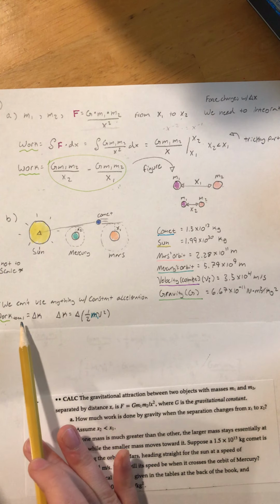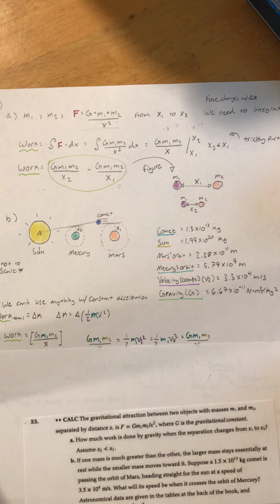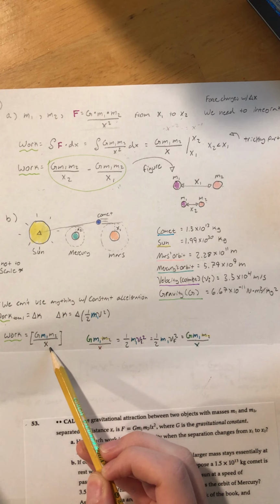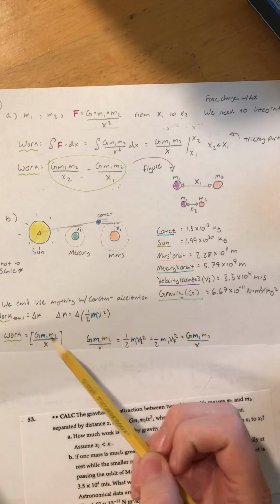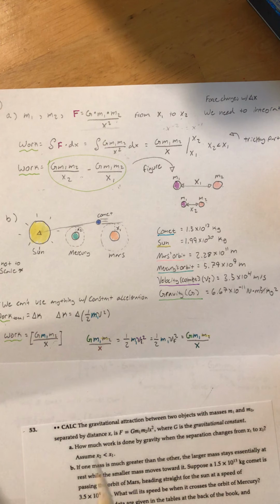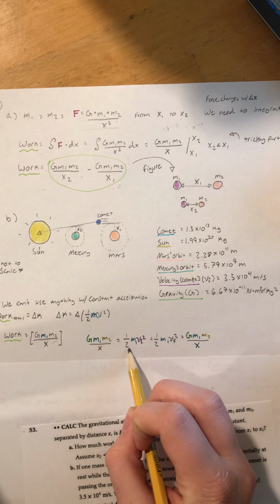The total work is equal to the change in kinetic energy, which is the change of one half the mass times the velocity squared. So we're going to use our work equation from up here and equate it with the change in kinetic energy.